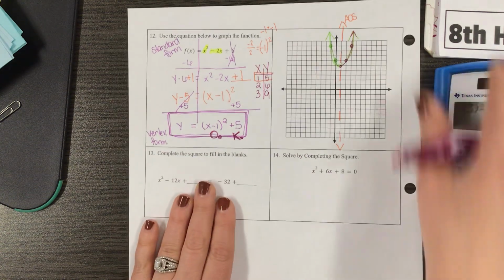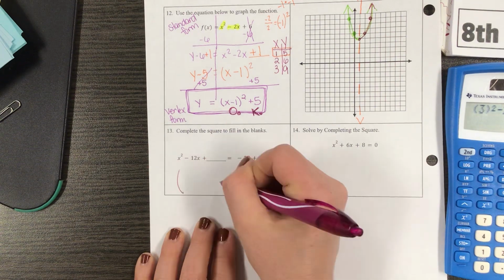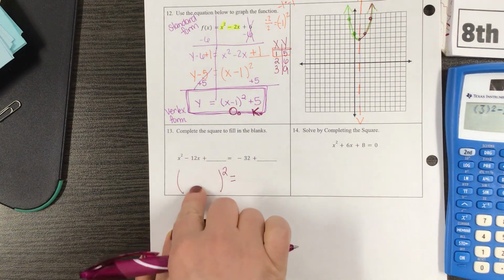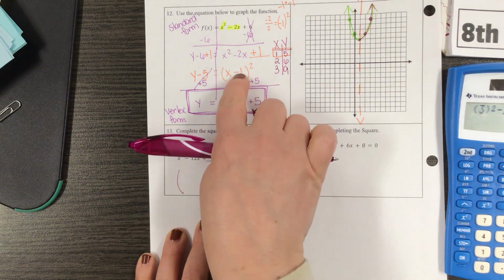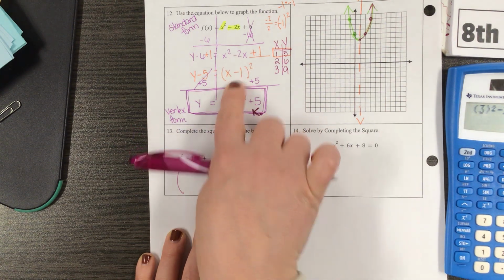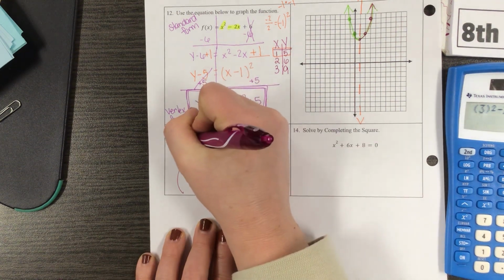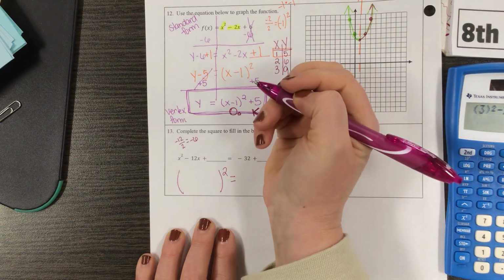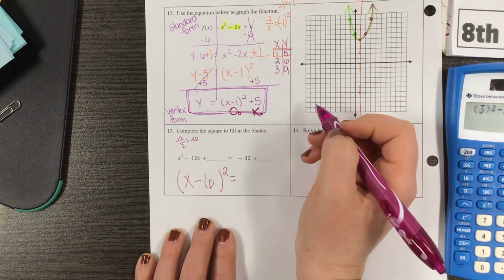All right, let's go to number 13. On number 13, all I wanted you to do was complete the square. Typically, the next step is to complete the square. What goes in here? Well, it's the same thing as what went in here. How did we get x minus 1 up here? We took half of negative 2. So what do I take half of? I take half of my 12. What's negative 12 divided by 2? Hopefully you're thinking 6. So if we would complete this square, we would get an x minus 6.